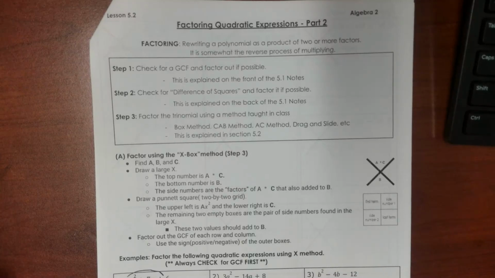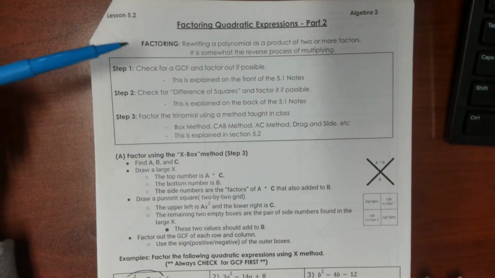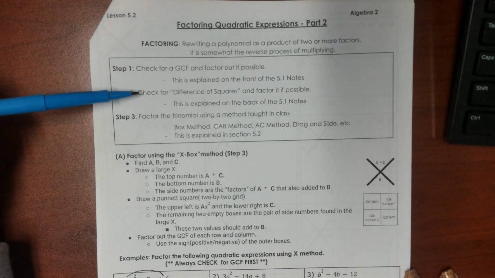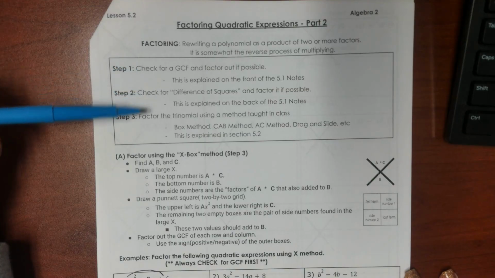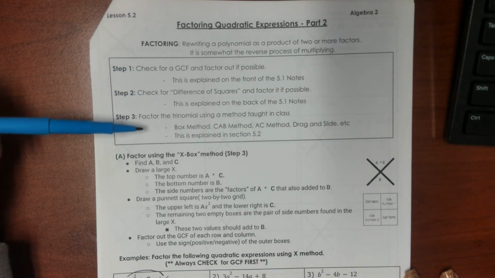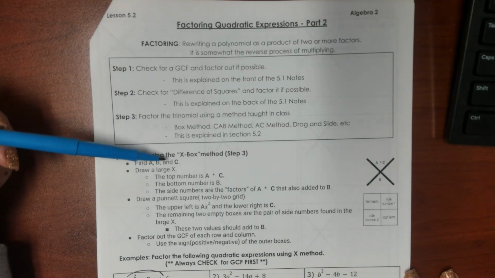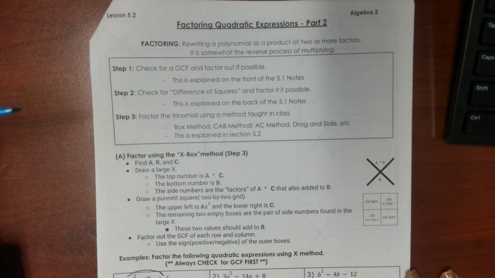Today we're going to take a look at factoring quadratics using the X method. So we've already discussed finding the greatest common factor. We've already discussed finding the difference of squares. And once those two things are done, we can now look at factoring the trinomial, and we are going to look specifically using the X box method. I also call it slide, divide, and bottoms up, and we will see why here shortly.